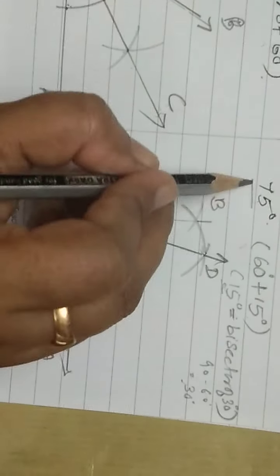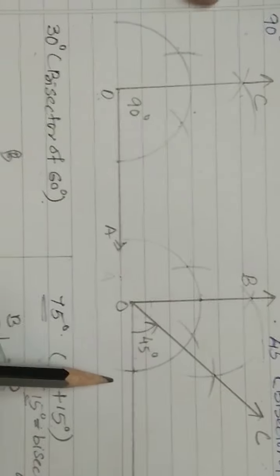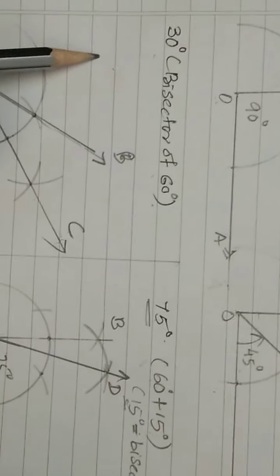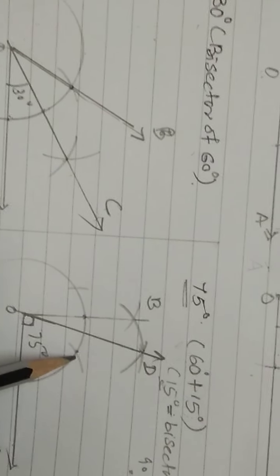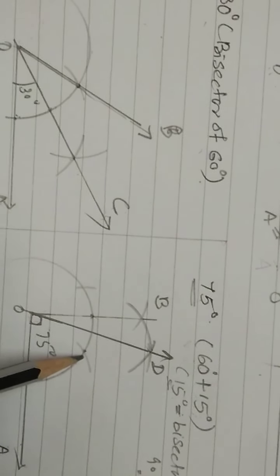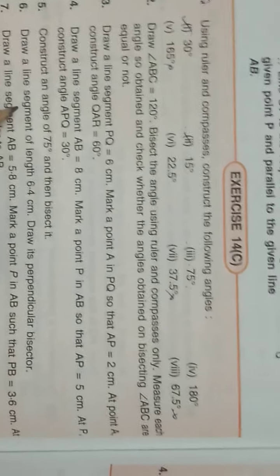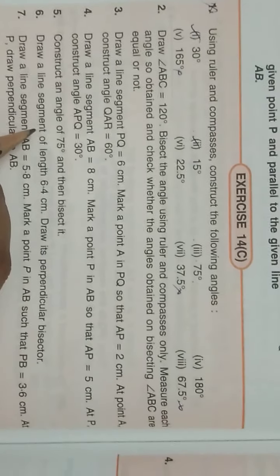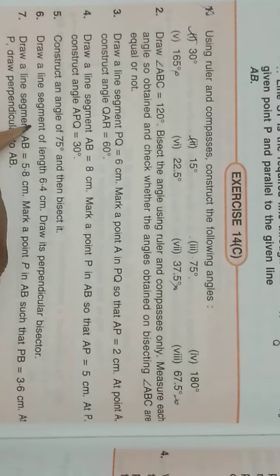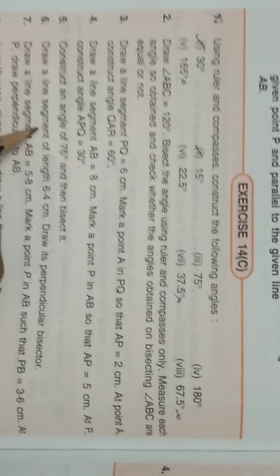For the time being, you have to study this much of angle construction. That is 60, 120, 90, 45 is the bisector of 90, 30 the bisector of 60, and 75. Up to 75 you have to study thoroughly how to construct angles. Okay children, we have studied how to construct angles 60, 120, 30, 90, 45 and 75. The 30 and 45 are the bisectors, isn't it? Okay, that much is enough from this section on angle construction.